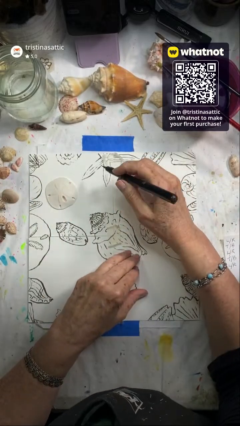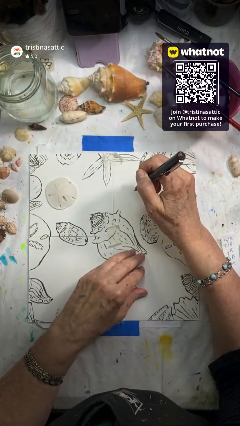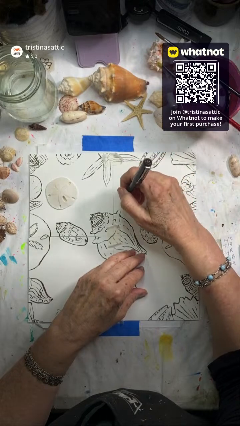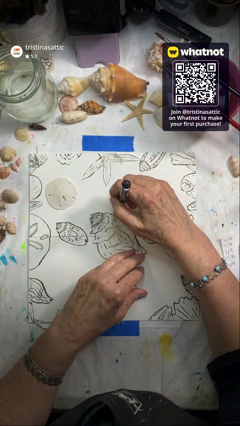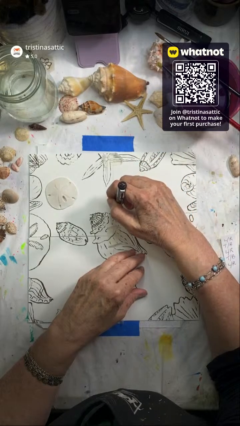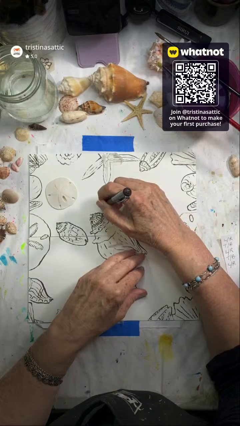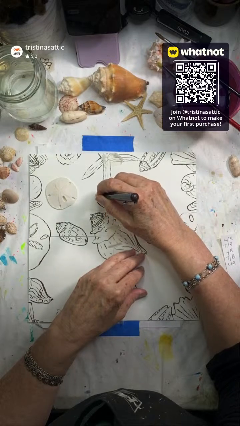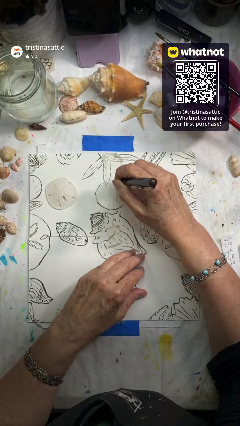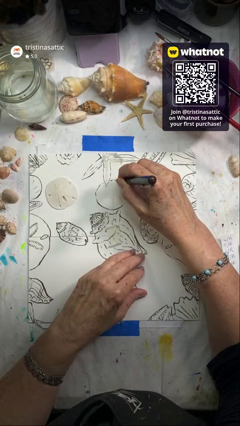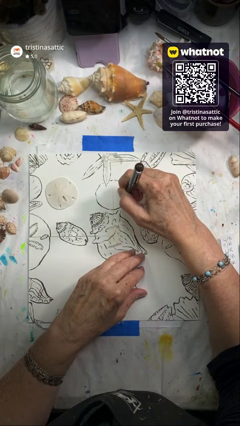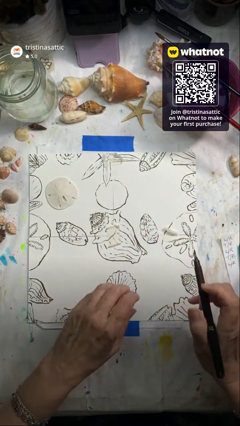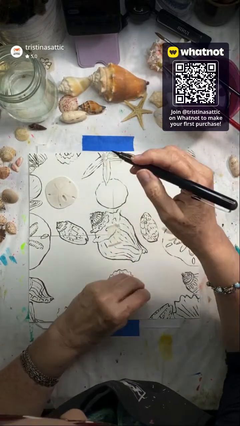Okay, so let's do the outside of the sand dollar. So I'm going to start here. Just going to do a smaller one. And it's okay that it, remember how I said it's okay if it kind of overlaps? Okay.